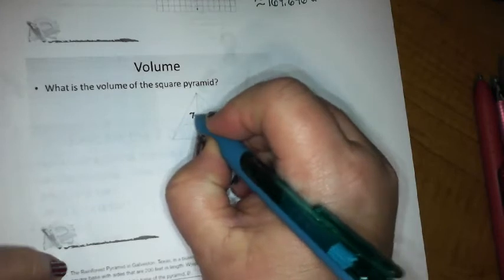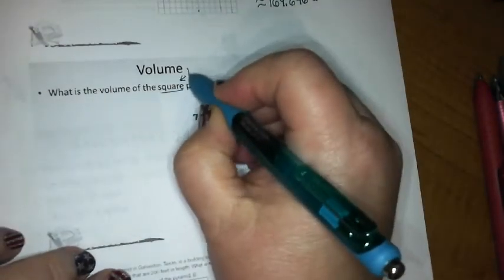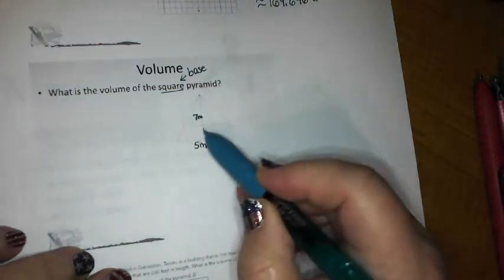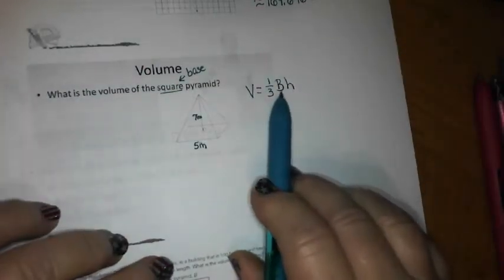Let's talk now about a square pyramid. I know this pyramid might be hard to see. I will tell you that this is 7 meters and this down here is 5 meters. When they tell us it's a square pyramid, that means the base of our pyramid is a square. The base of your pyramid could be a triangle, a rectangle, or an octagon, but most of the time it's going to be a square pyramid. So my formula for volume says 1/3 capital B H. Capital B represents the area of the base.